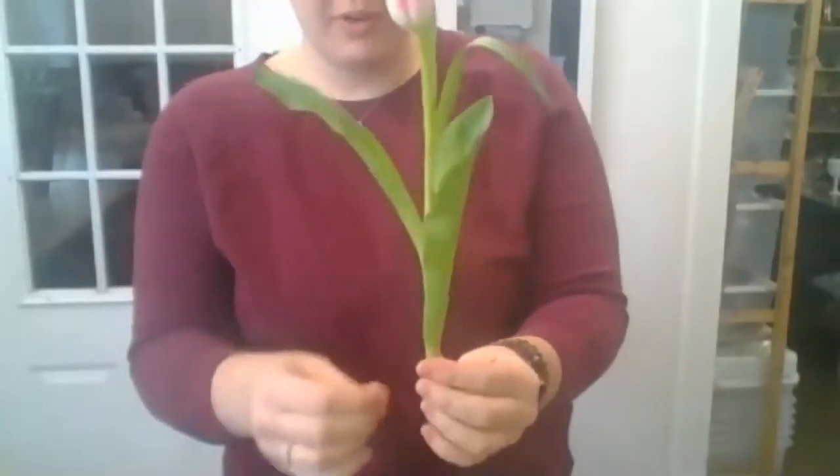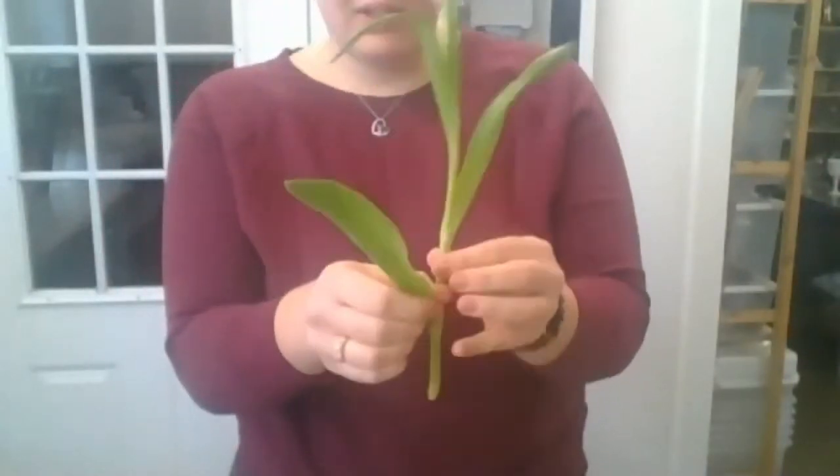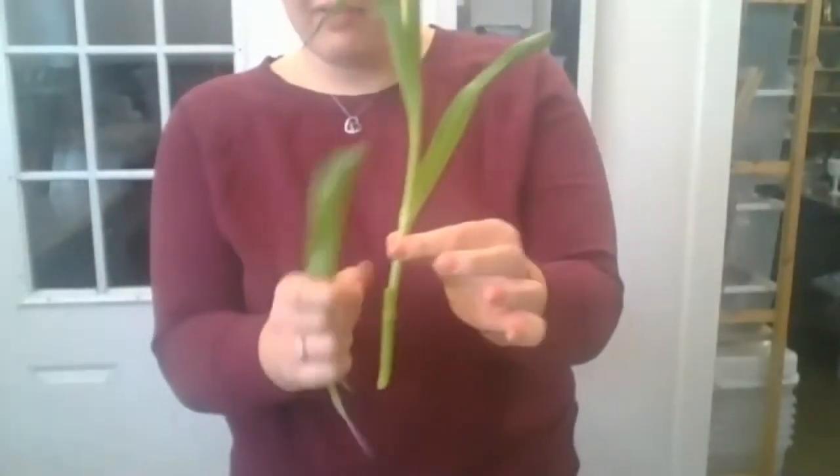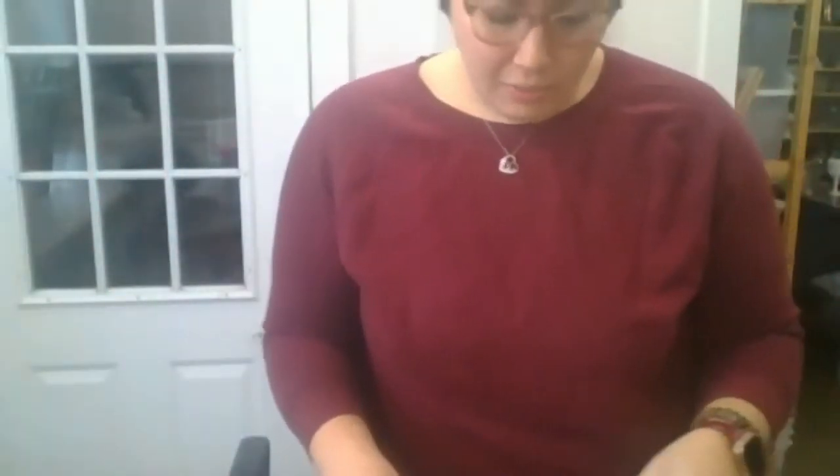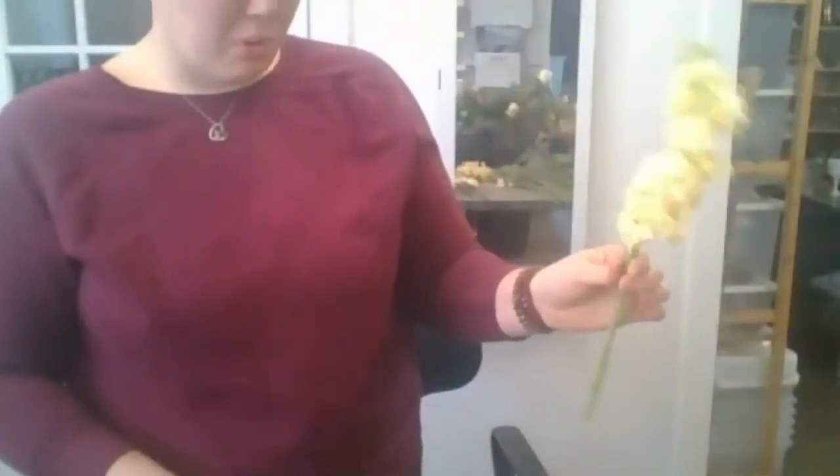So this tulip, for example, I'm going to go ahead and remove this one leaf so that I have a cleaner stem to start with. I like to prep everything first, get everything ready, and then you can lay that out in front of you and get ready to go. Because what we're going to make is just a very simple bouquet. So you've got your ingredients ready to go, and then you can start making that bouquet.